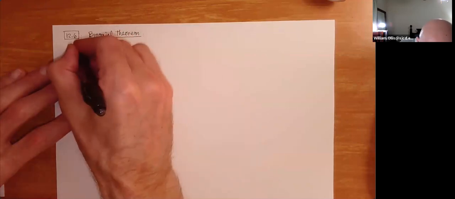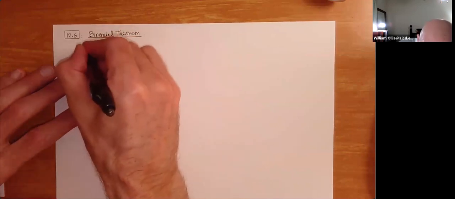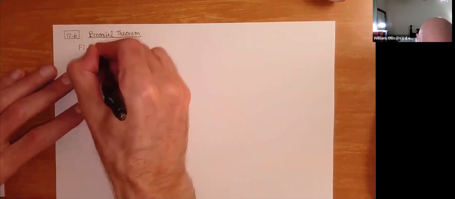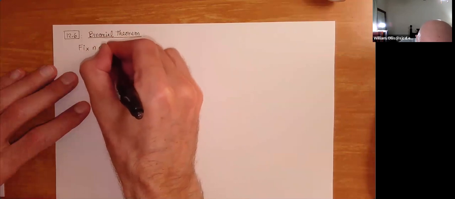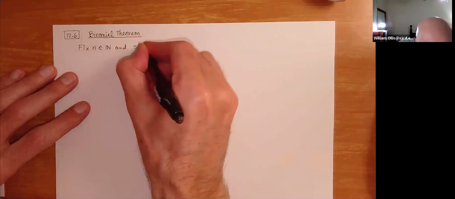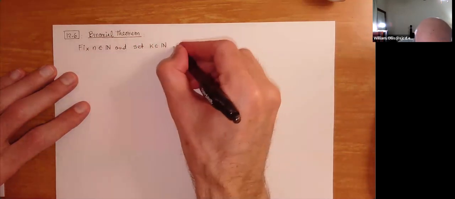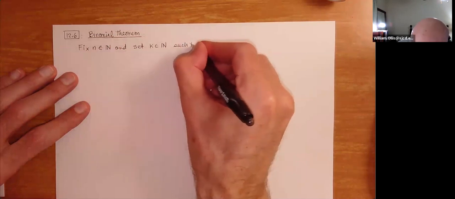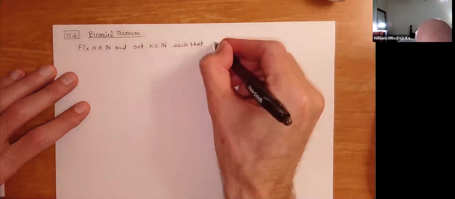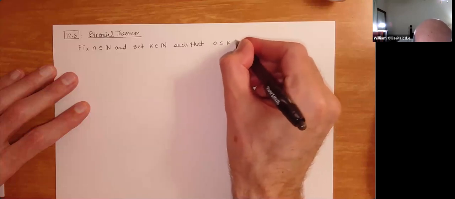So first I want to define a binomial coefficient. We're going to fix n in the natural numbers, and we're going to set k a natural number such that, in this case, k will run from 0 to n.